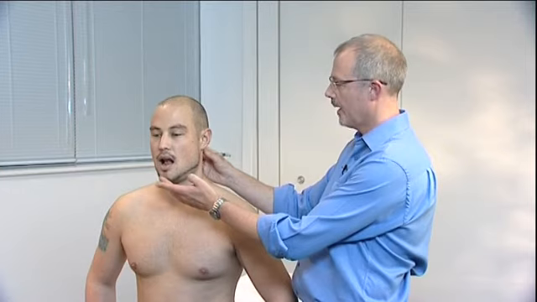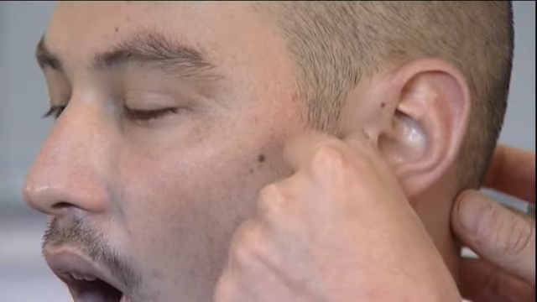When a person opens their jaw, a groove opens up anterior to the tragus. Gallbladder 2 is located in this groove anterior to the infratragic notch.